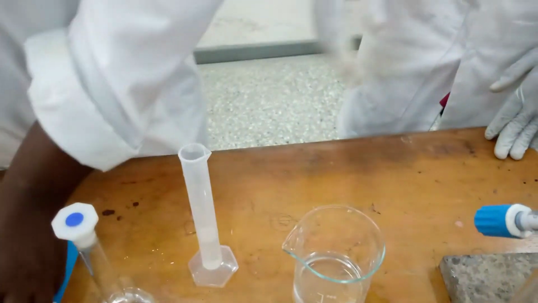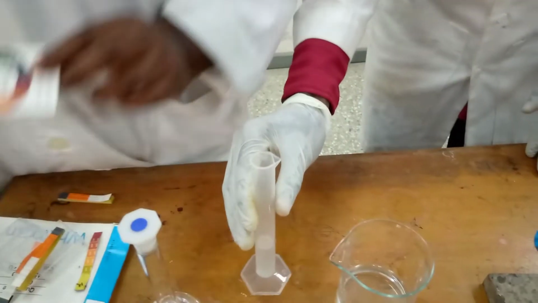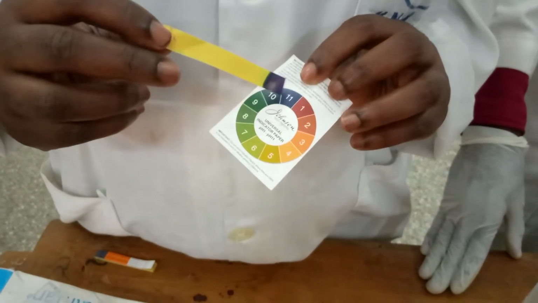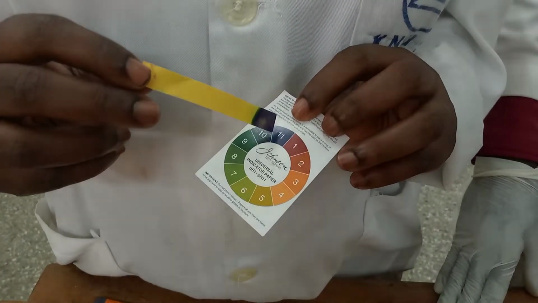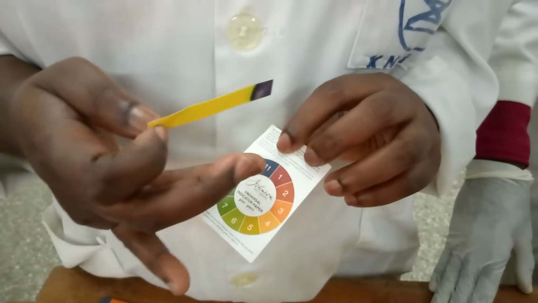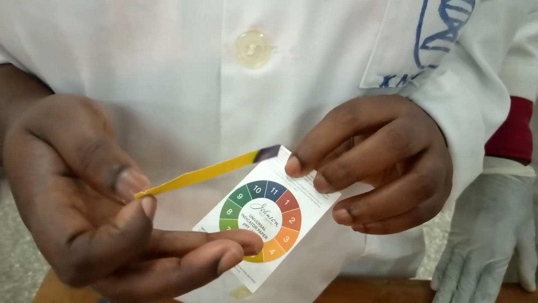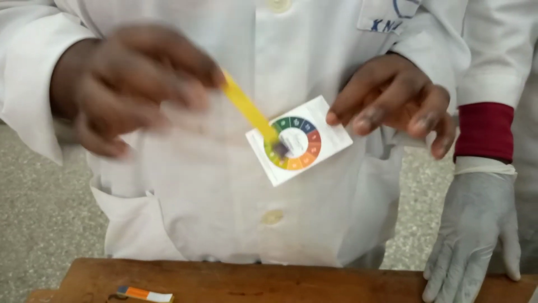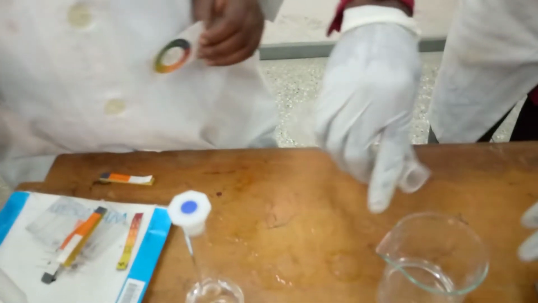It's basic. Now there is a color wheel here. So this is pH 11. But we don't want that. We want between 1 to 4. So we'll keep adding the HCl till it becomes acidic. Alright. So I'll add again.